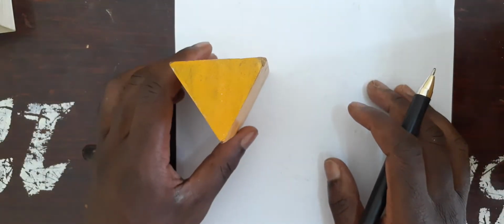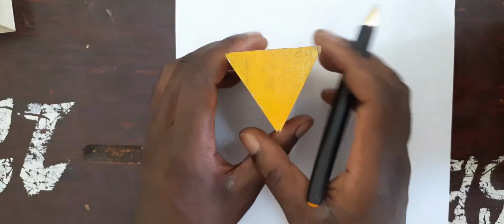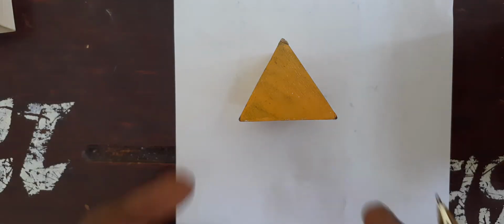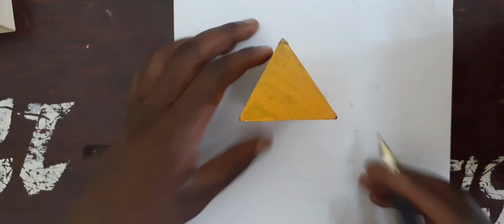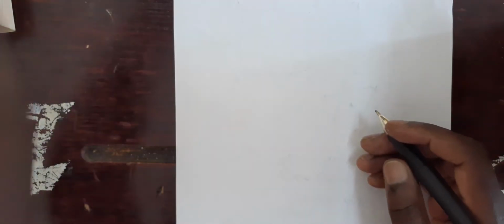This one is going to be 3 times. So the order of rotational symmetry of this one is 3. When you rotate it 3 times, it will look like the original. You won't see that it has been rotated. So that's all about the order of rotational symmetry. It's the same thing.